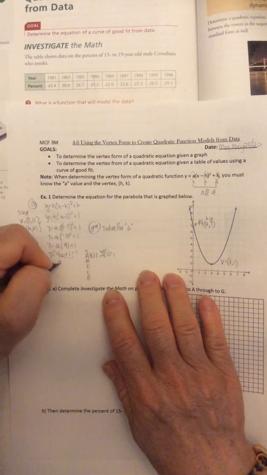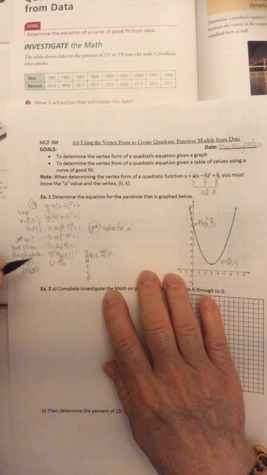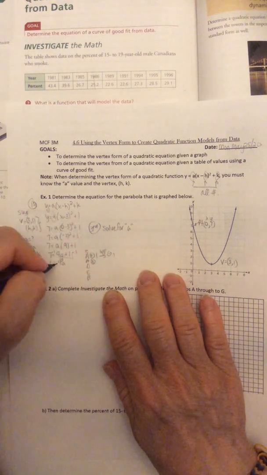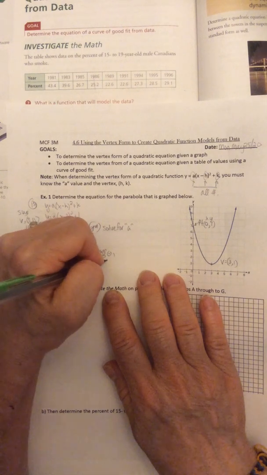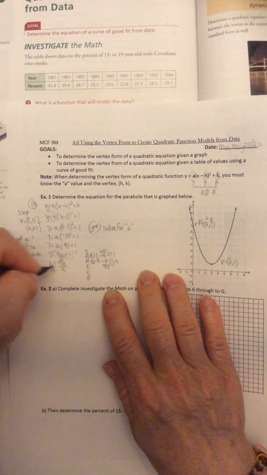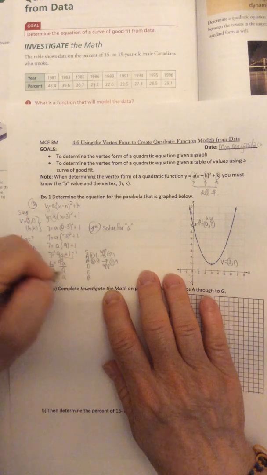7 minus 1 is 6. I have 9a. Between the 9 and the a is multiplication. So next to the M for multiply, I'm doing multiplication of 9. The opposite is dividing by 9. So divide by 9 on both sides, and then I reduce, and it becomes 2 over 3.